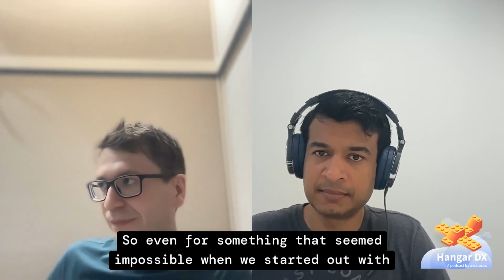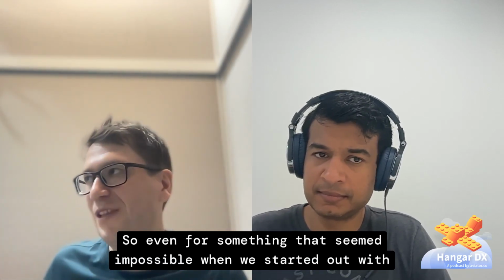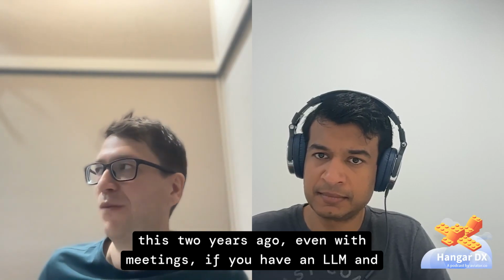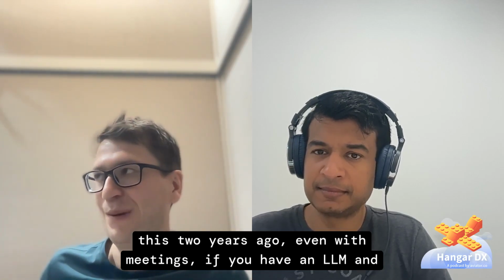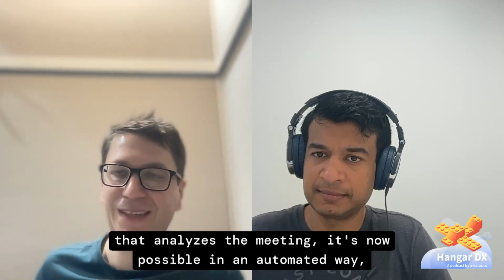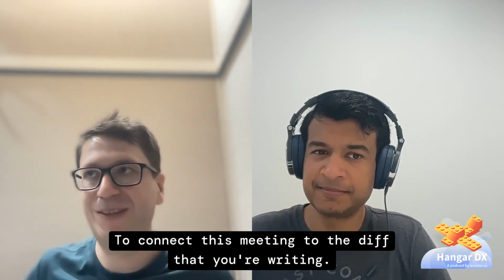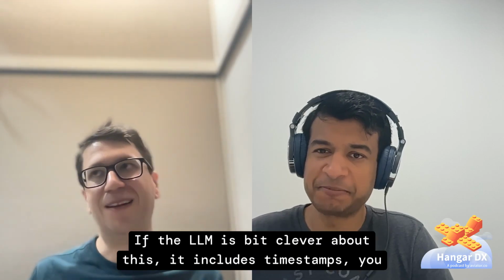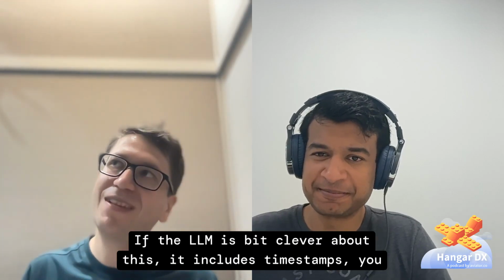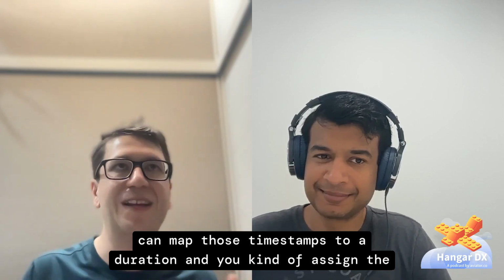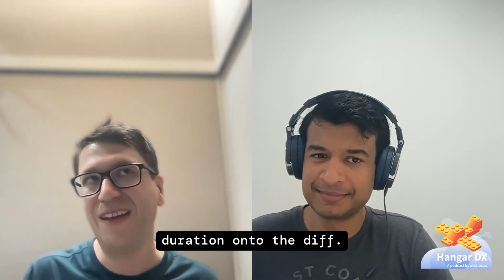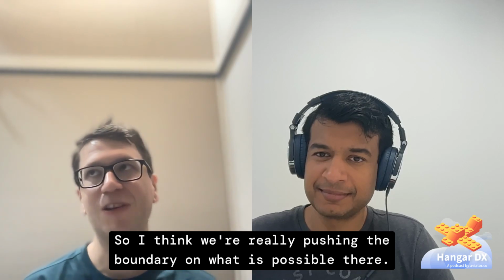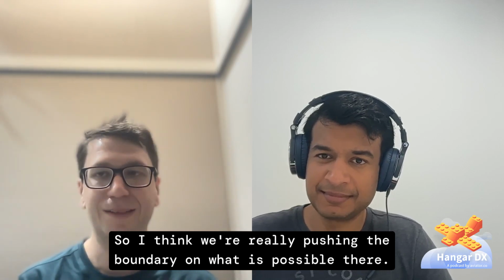So even for something that seemed impossible when we started out 2 years ago, even with meetings, if you have an LLM that analyzes the meeting, it's now possible in an automated way to connect this meeting to the diff that you're writing. And if the LLM is a bit clever about this, it includes timestamps. You can map those timestamps to a duration and assign the duration onto the diff. So I think we're really pushing the boundary on what is possible there.